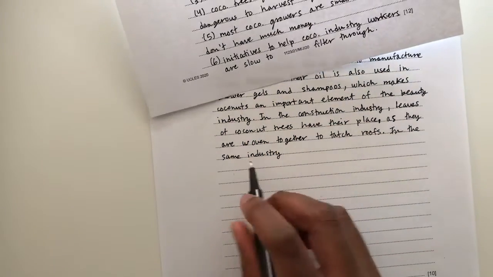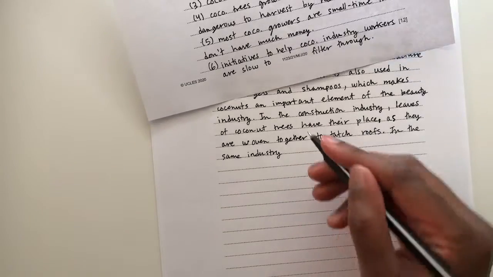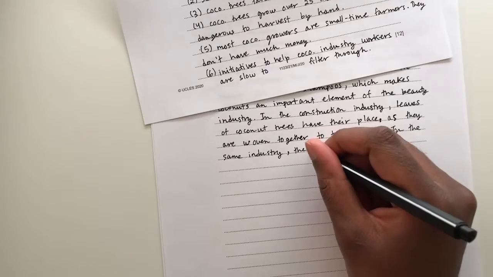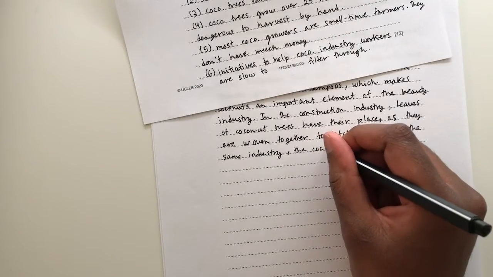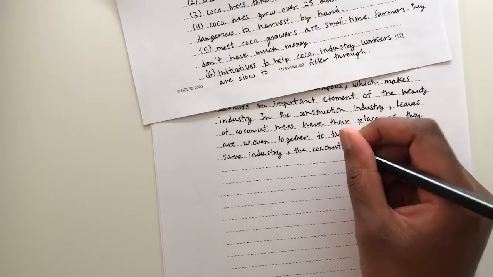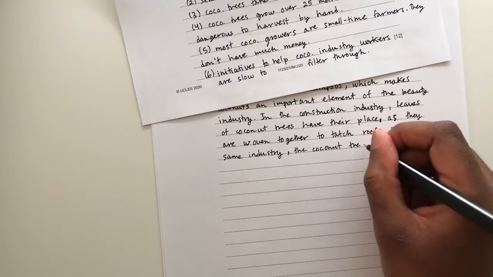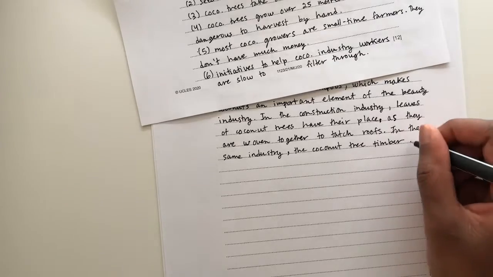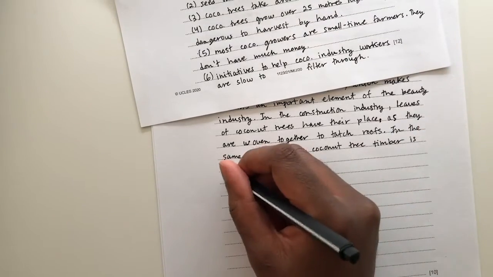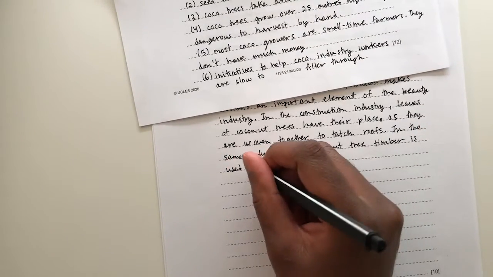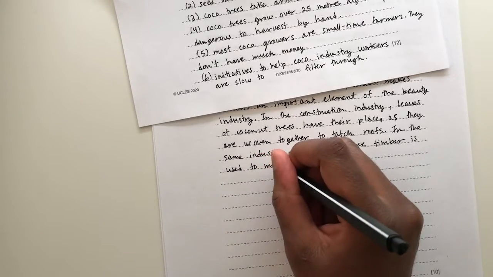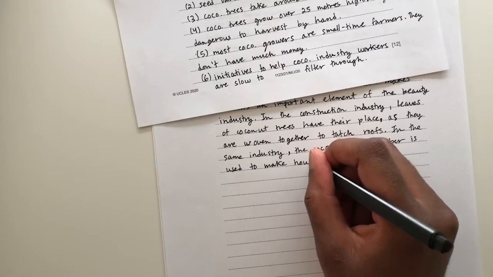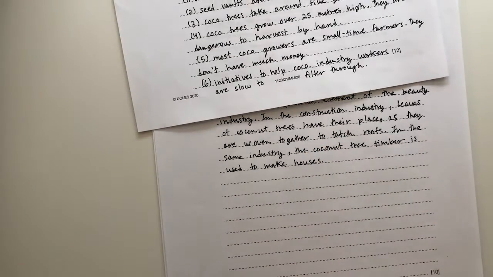so in the same industry means as well construction industry, the coconut tree timber is used to make houses.